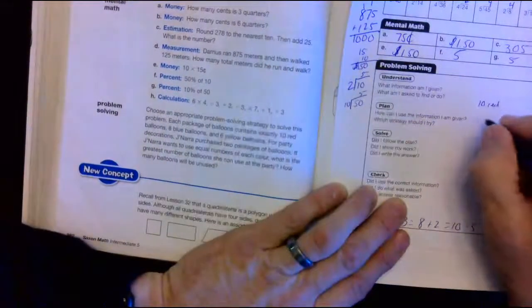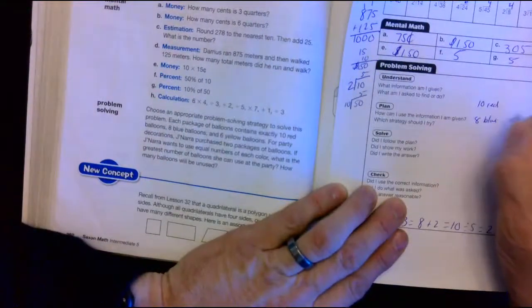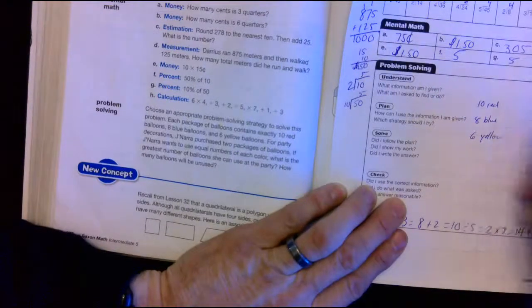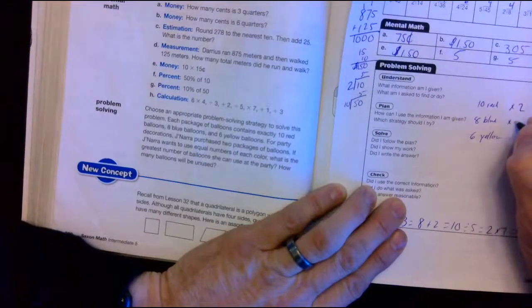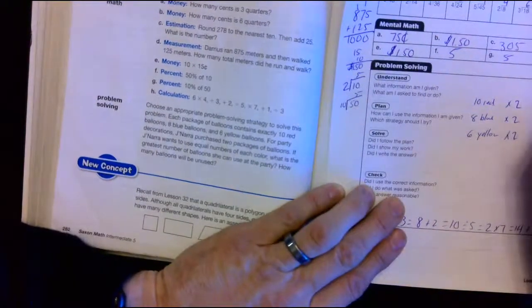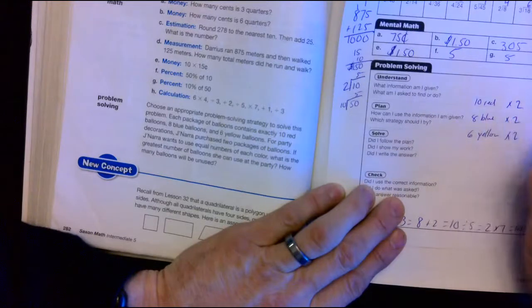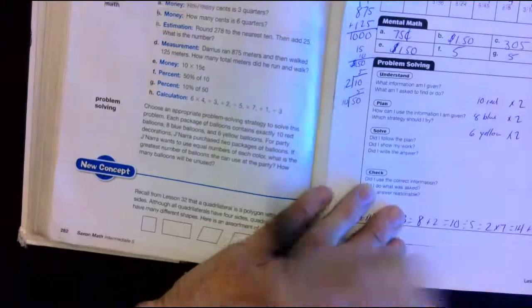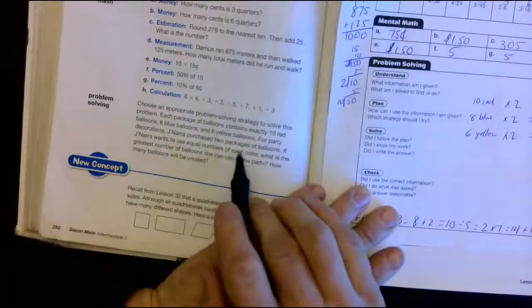We got 8 blue. And we got 6 yellow. And now she bought 2 packages. So we're going to take it times 2. 10 times 2 equals 20. 8 times 2 equals 16. And 6 times 2 equals 12. So far, so good. 2 packages of balloons.